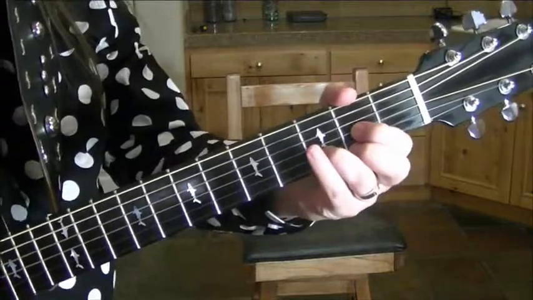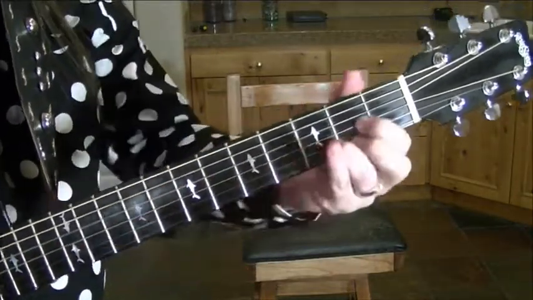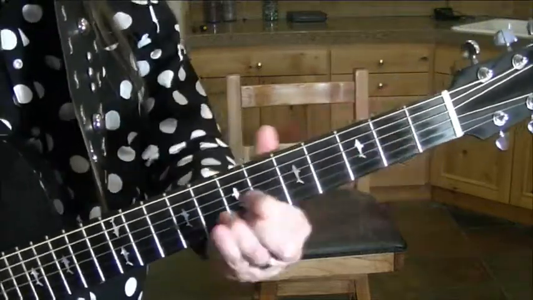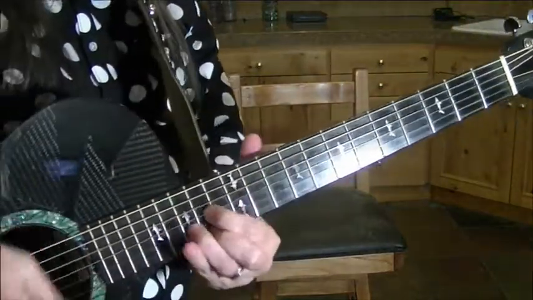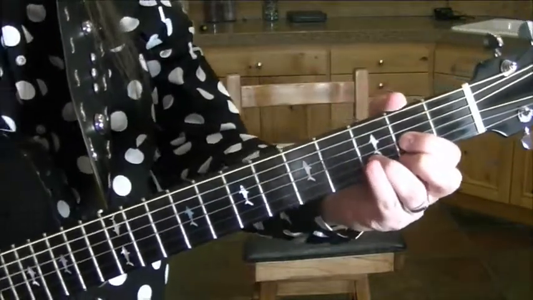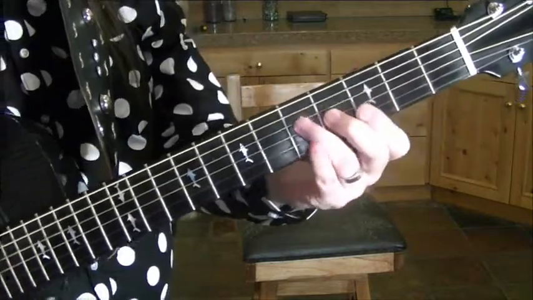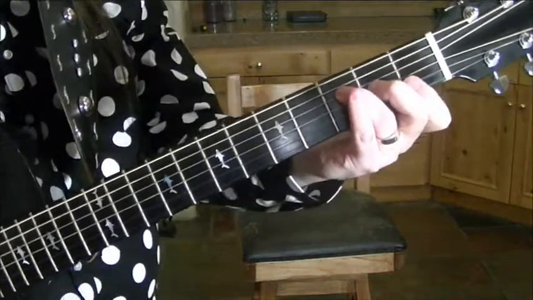Or this one. That was me doing 1, 4, and 5, but only using the D shape. Okay, same thing can happen with the F shape.